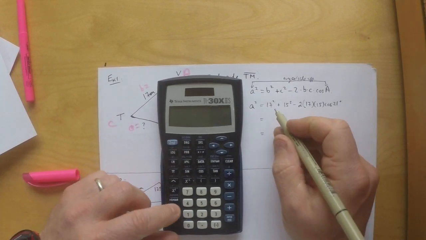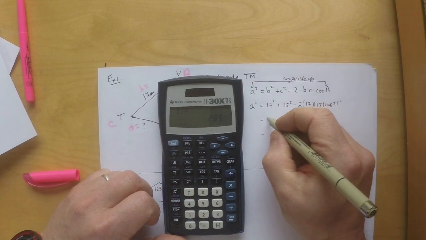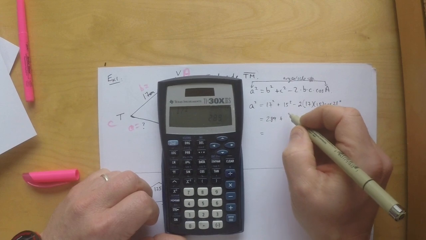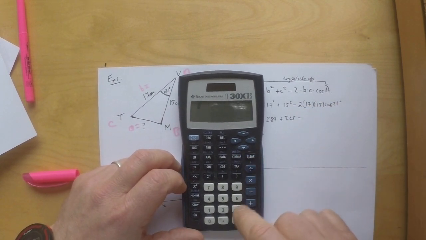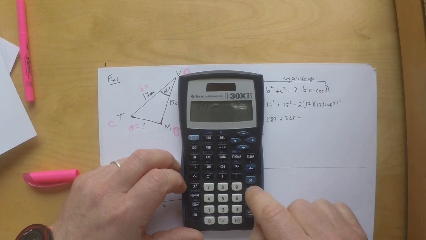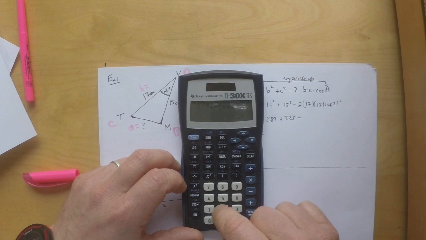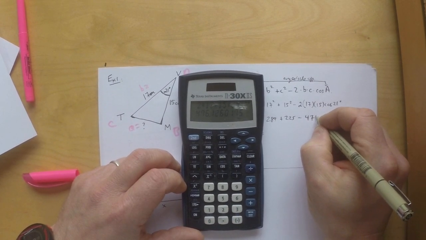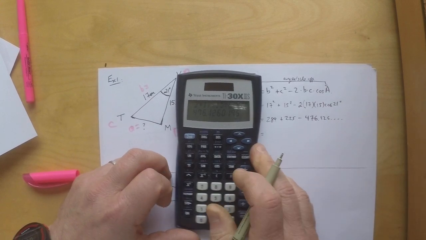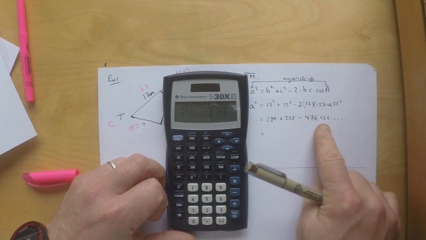You could do 17 squared, 289, 15 squared, 225, 2 times 17 times 15 times cos of 21. Get this ugly answer, and then add and subtract all those together.